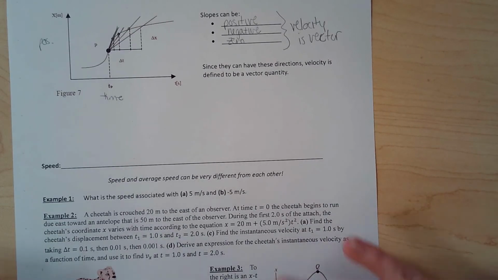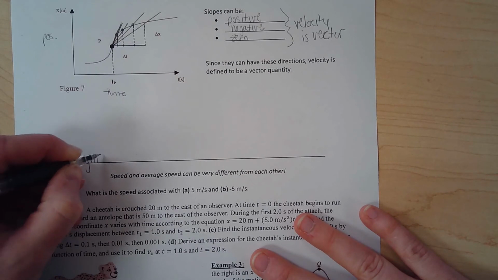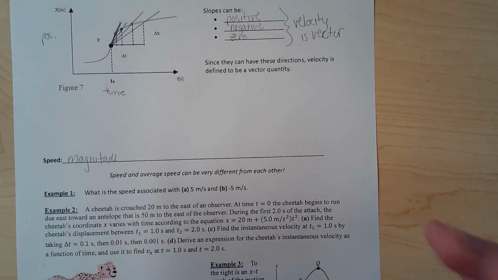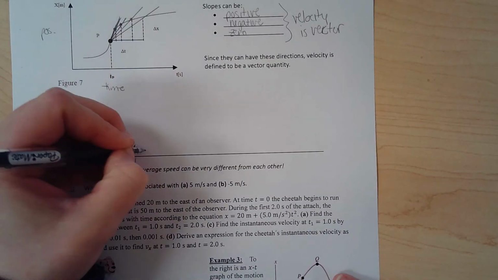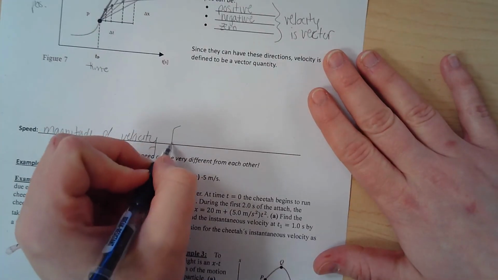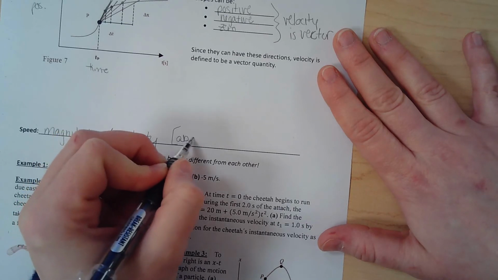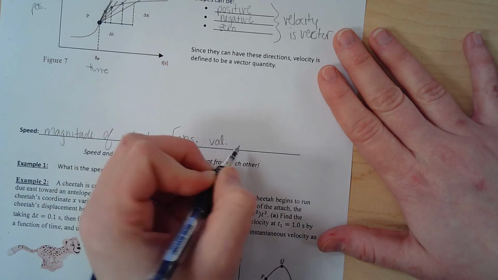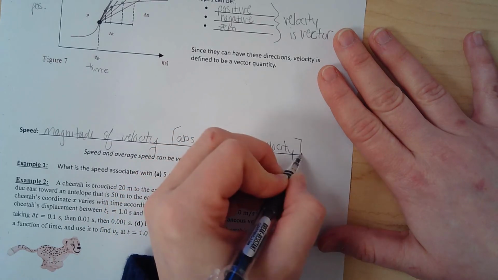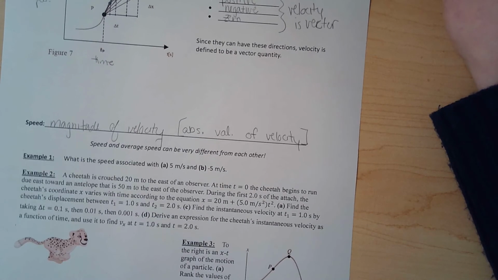Speed is kind of different, right? Speed is the magnitude. By the way, magnitude is just a number, like 1, 2, 3. It's the numerical value of velocity. In other words, you take the absolute value, so it's never negative. So you're going to write the absolute value of velocity. If you get a velocity of negative 10, the speed is 10. If you get a velocity of 10, the speed is 10.